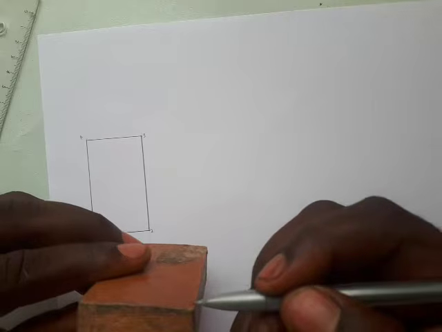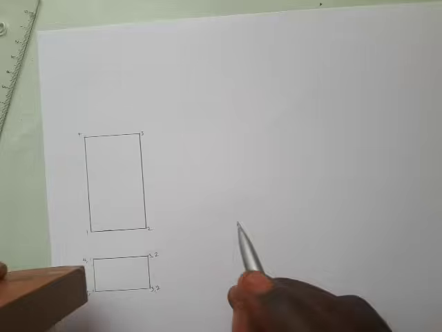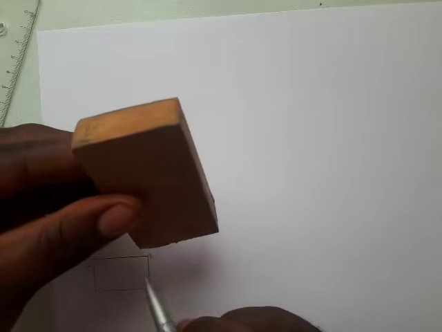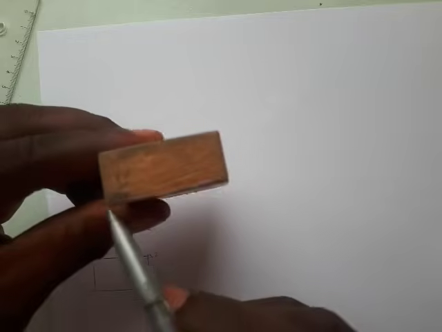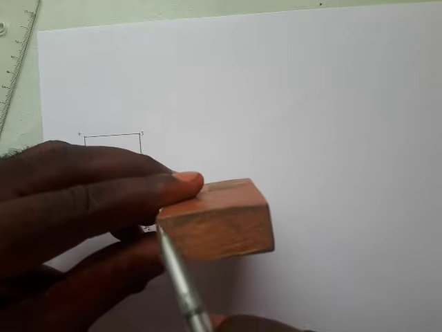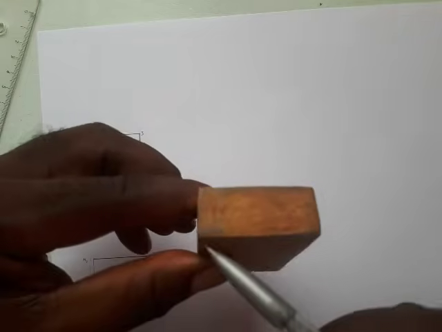Remember, you have another one here, 3 2, which is this 3 2. Here you have 4 1 for the front, and for this back, you also have 4 1. So 4 1, 4 1.